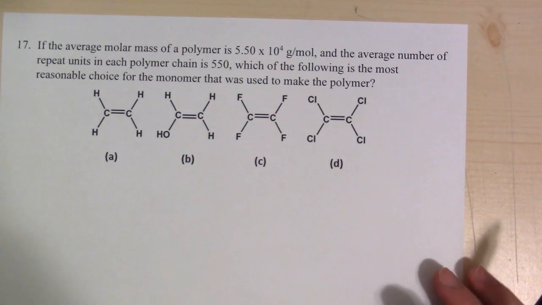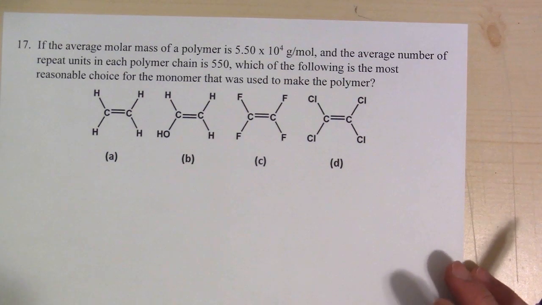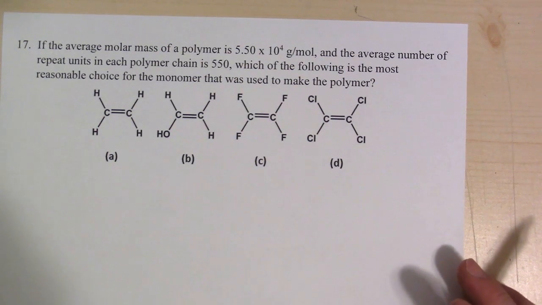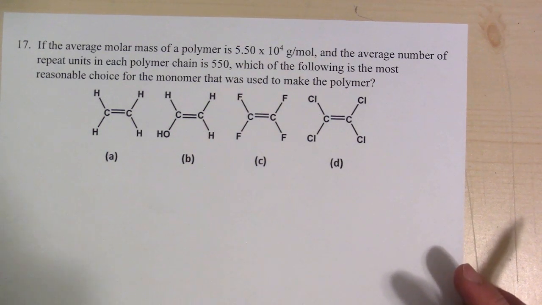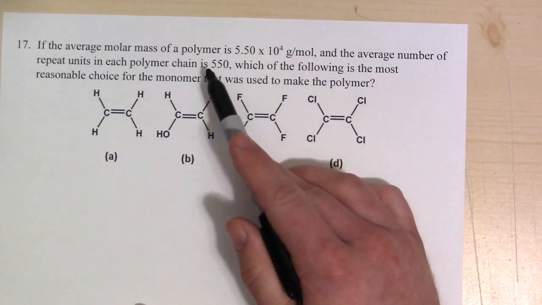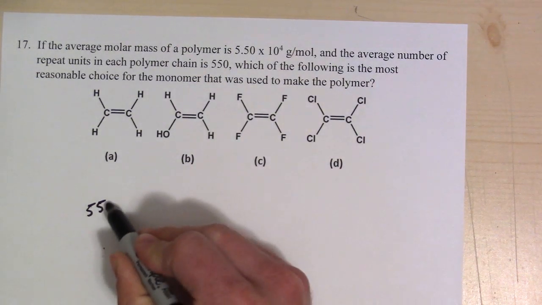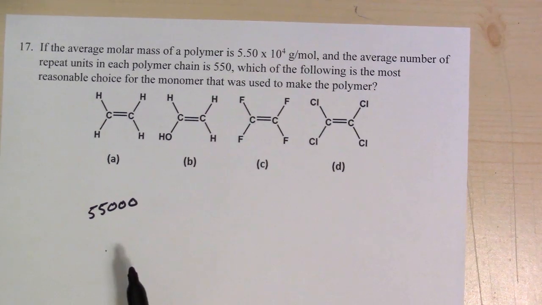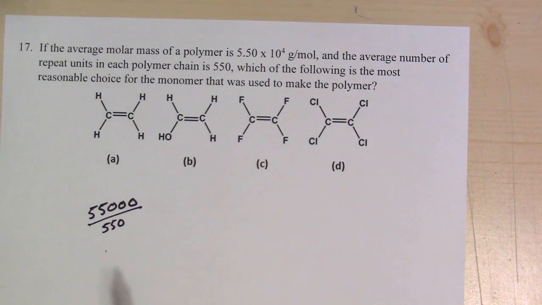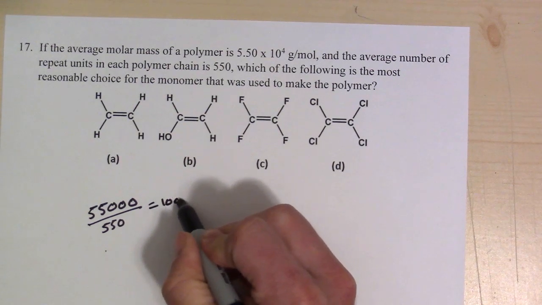Number 17, if the average molar mass of a polymer is 5.50 times 10 to the 4th grams per mole, and the average number of repeat units in each polymer chain is 550, which of the following is the most reasonable choice for the monomer that was used to make the polymer? So we know the average mass, we know the number of repeating units. So if we divide the average mass, 55,000, by 550, that's going to give us the mass per unit, so that will be equal to 100.